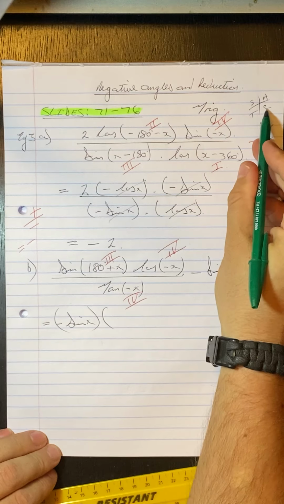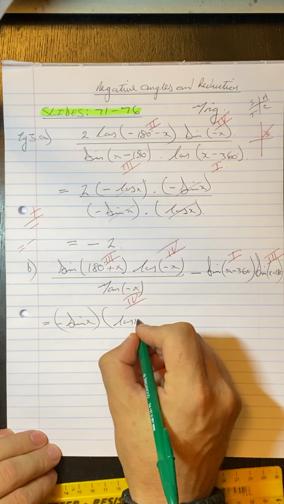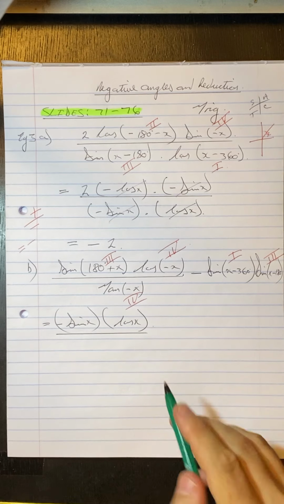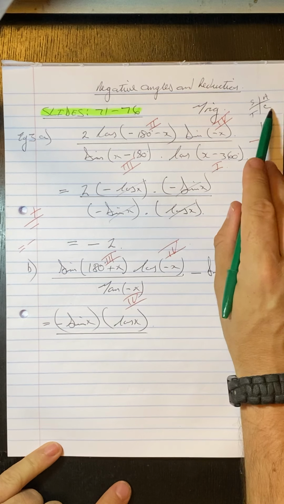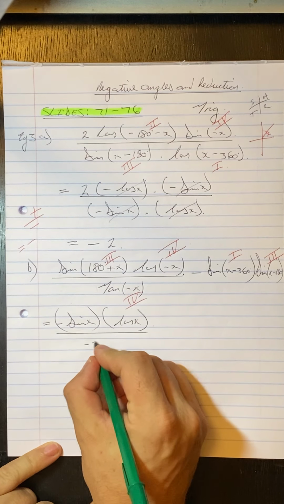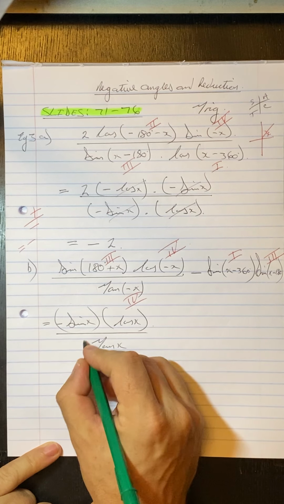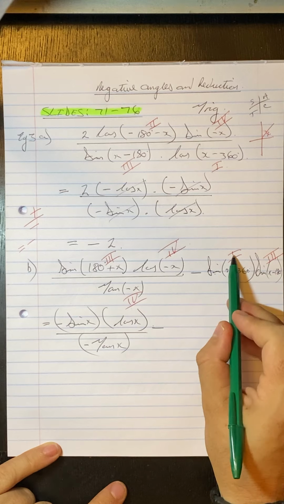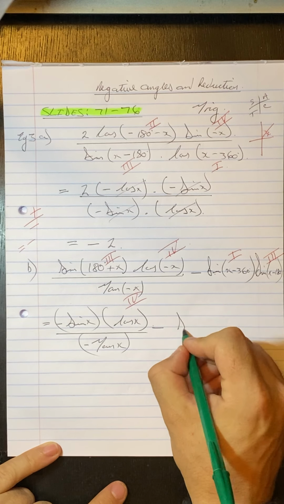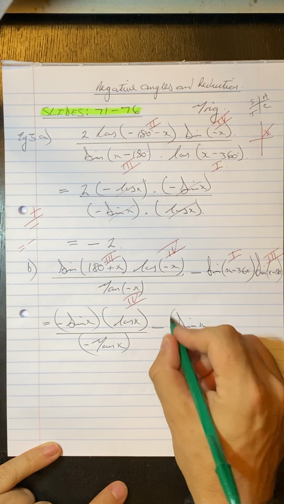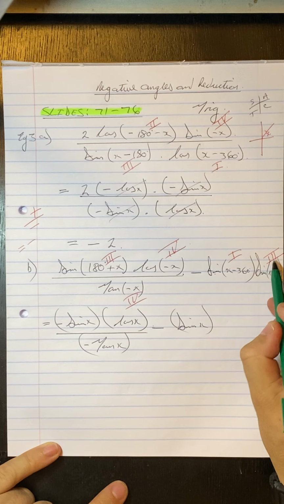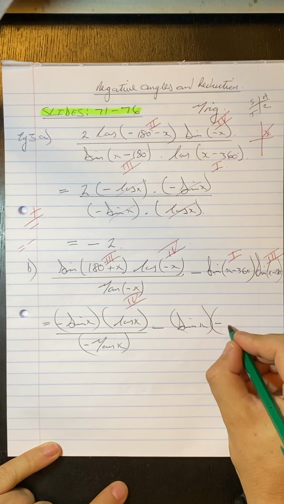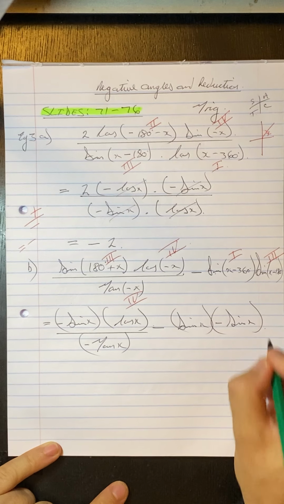Cos in the fourth is positive, so this would be cos x, over tan in the fourth is negative, so this would be negative tan x. Minus sine in the first is positive, so that will be sin x, and then sine in the third is negative, so that would be minus sin x.